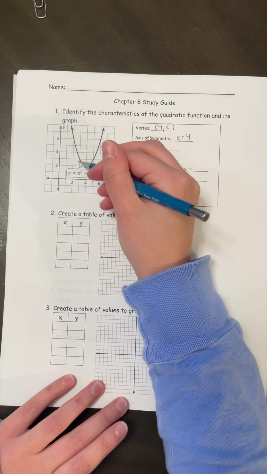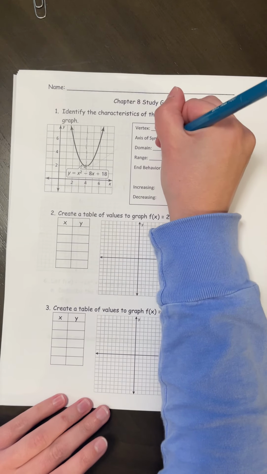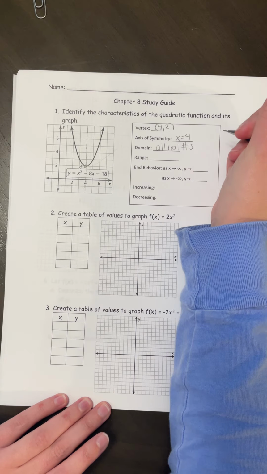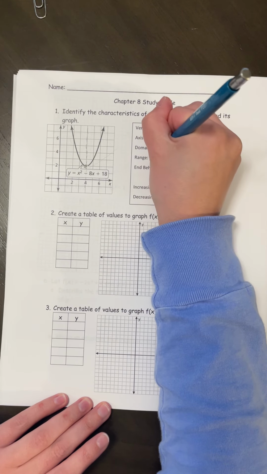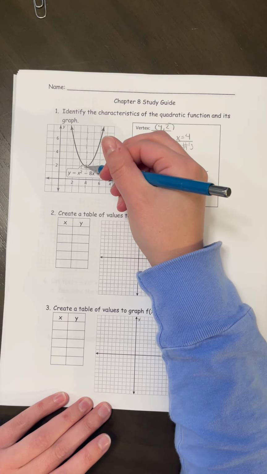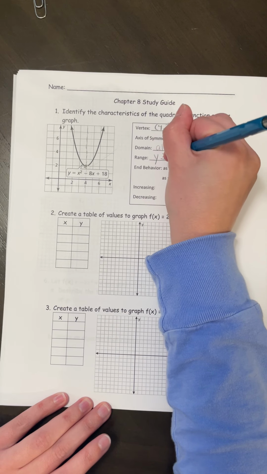Domain is all real numbers because it's going forever this way and forever that way. So all real numbers. Range, your lowest y value is 2, and then all of the y values are up from there. So it's y is greater than or equal to 2.